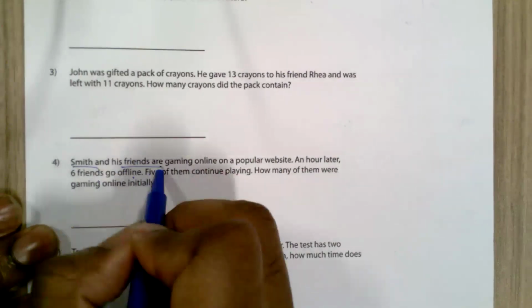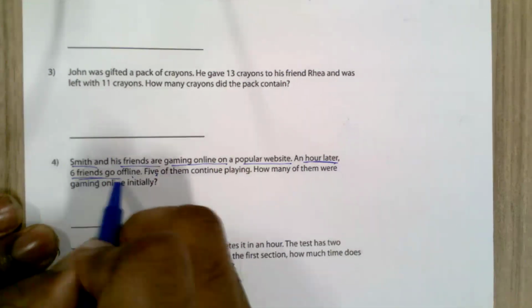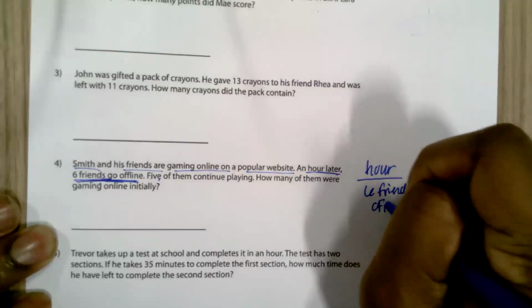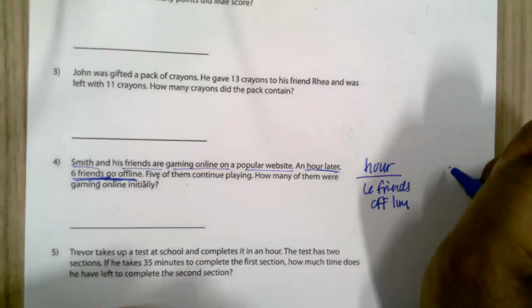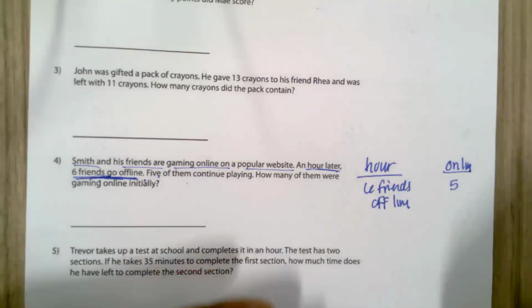Look at this one, because we want to be able to analyze multiple different ones. Smith and his friends are gaming online on a popular website. An hour later, 6 friends go offline. 5 continue playing.